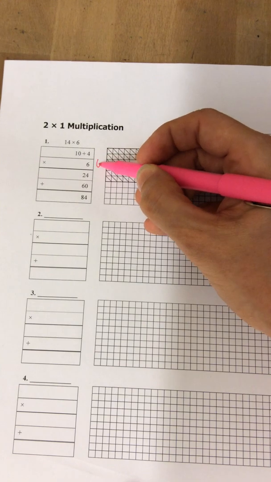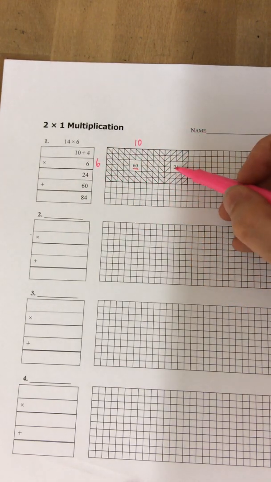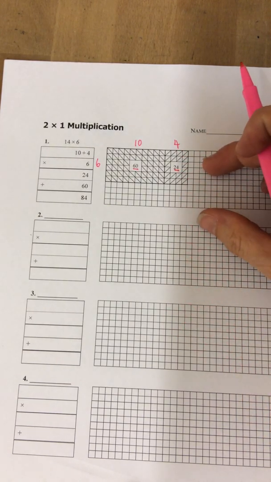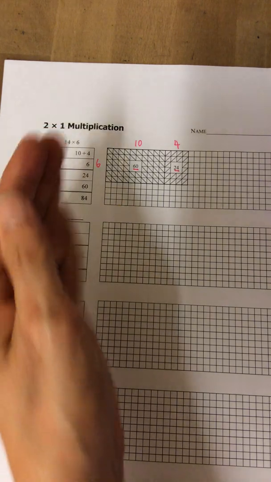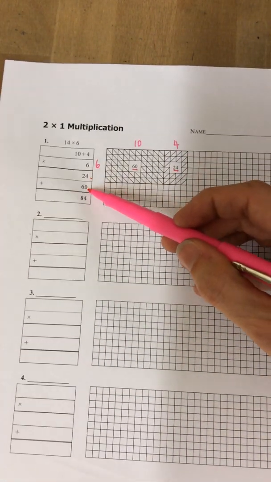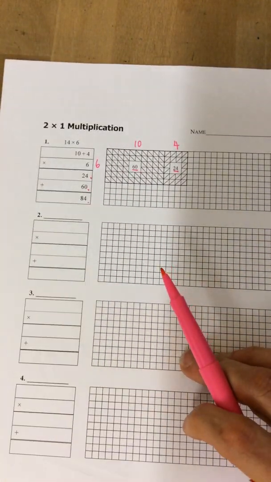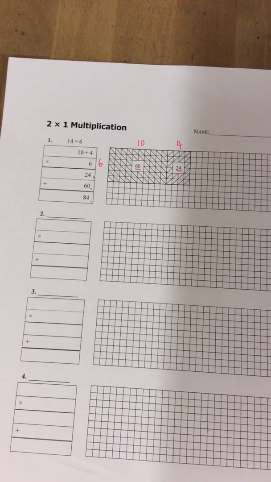Of course, we know that 6 times 10 is 60, and 6 times 4 is 24. Then all I need to do is push these 2 parts of our area model together, and I end up with 24 plus 60 equals 84. Now this is kind of a way to build our way up to the algorithm.